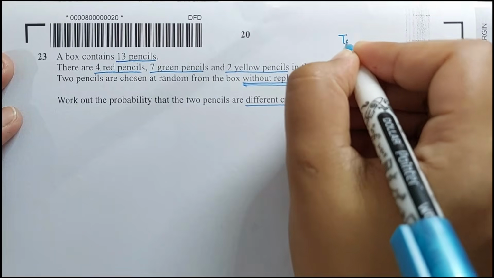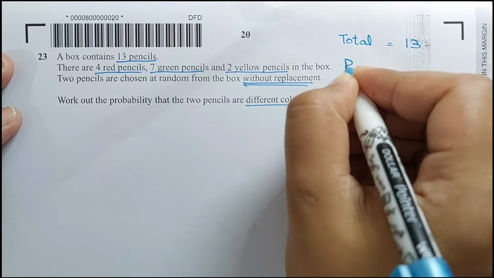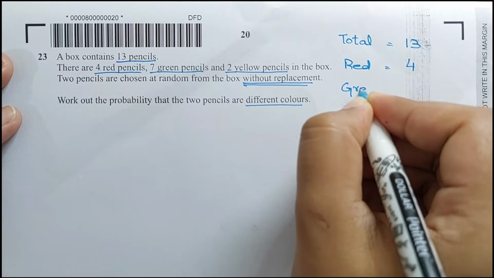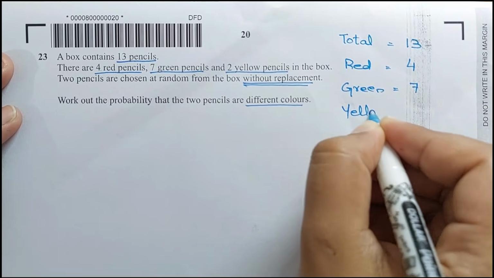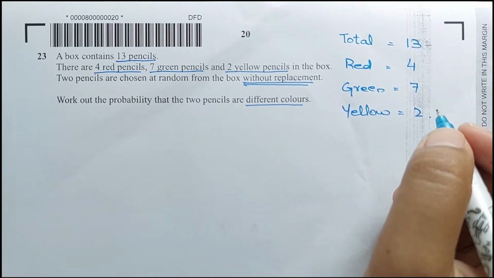Okay, so the total pencils are 13. Red are 4, green are 7, and the yellow are 2. Okay, so we need to work out the probability that both have different colors.